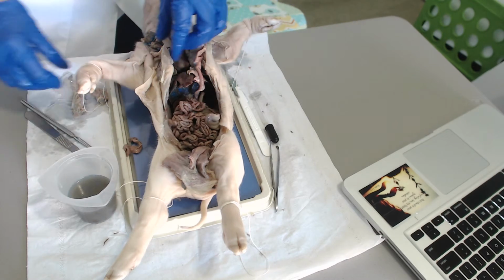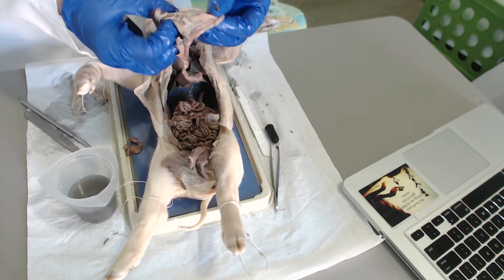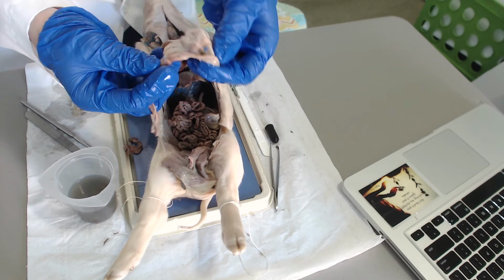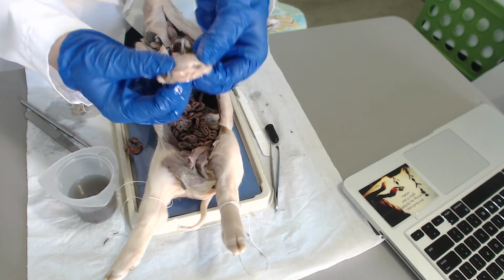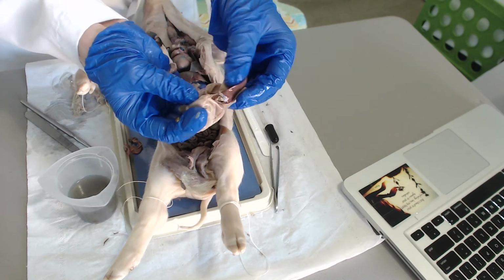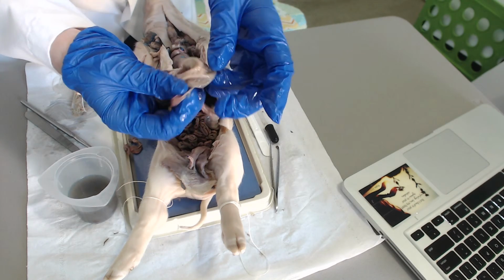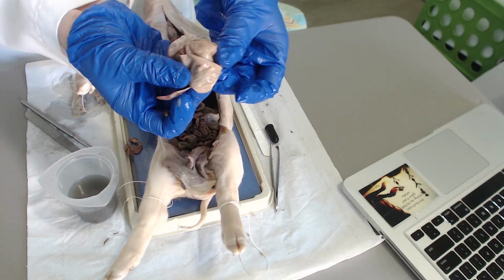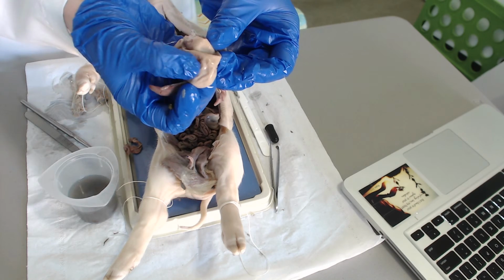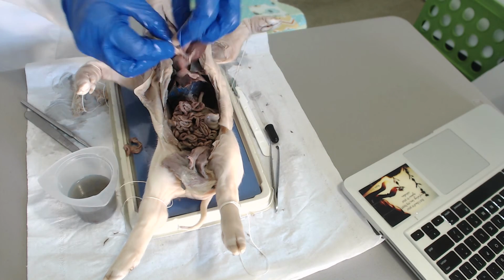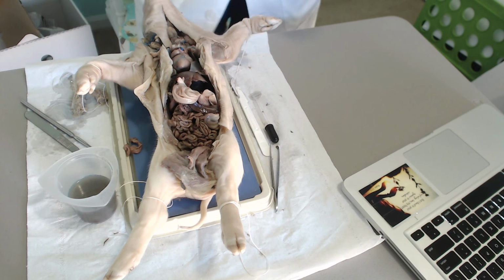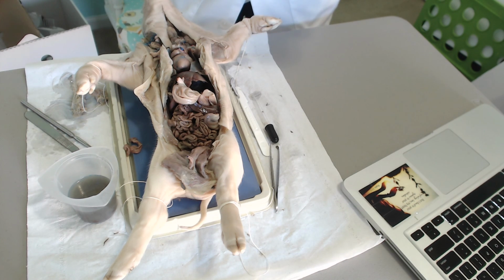Okay, and again, the stomach, the inside of the stomach. There's different folds in there. You can kind of see a little bit better right here, the different folds, almost like ridge-like. Okay, and that completes our portion of the fetal pig dissection.